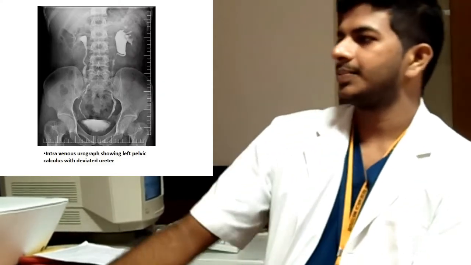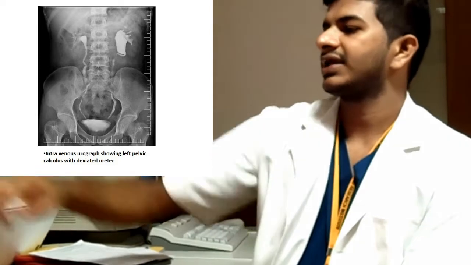So we have to rule out any renal pathology before, like checking serum creatinine levels. Creatinine of more than 2 milligram per deciliter is a contraindication for doing IVP. This is the IVP radiograph showing a left side pelvic calculus with dilated ureter.